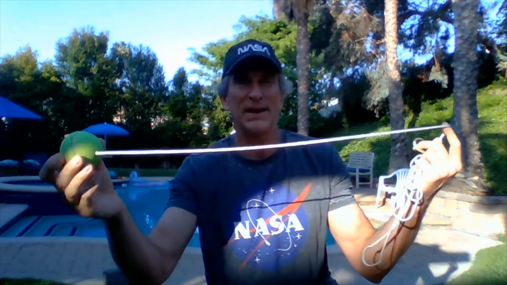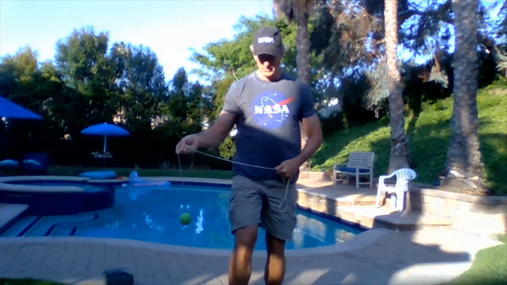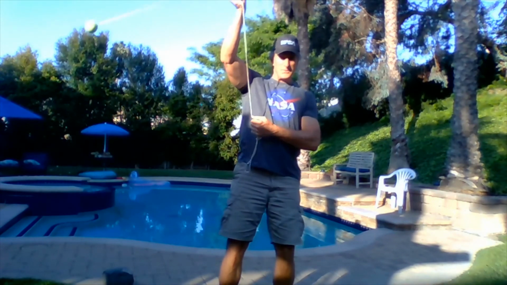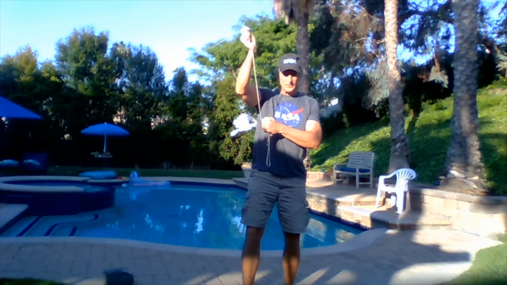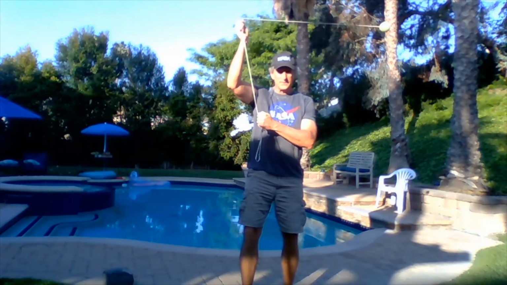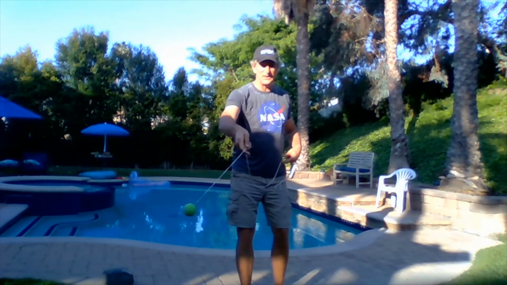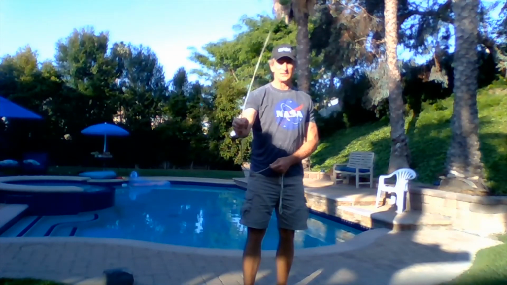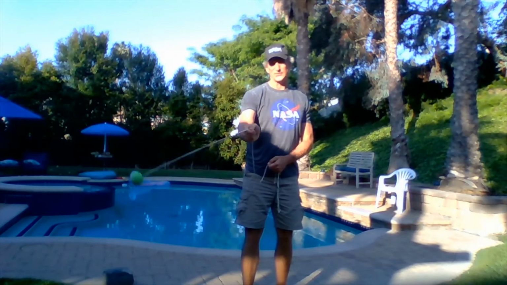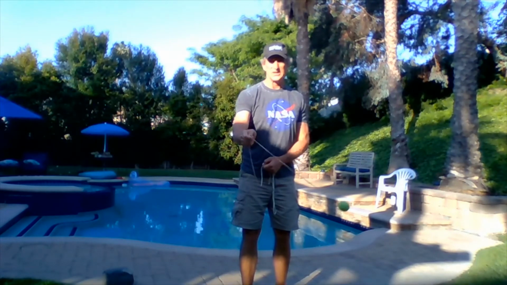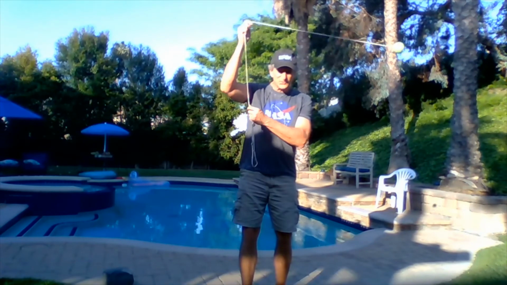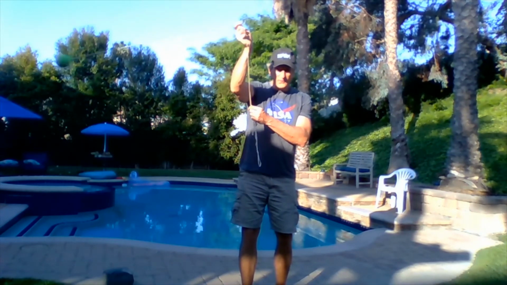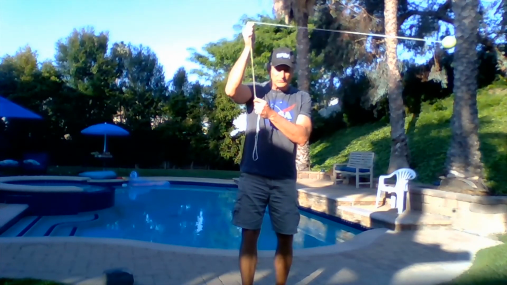So we've got a tennis ball on a string, and I can demonstrate two types of circular motion here. If I spin the ball around in a horizontal circle like this, we've got uniform circular motion. Another way I can do it is to spin the ball in a vertical circle like this. Another example of uniform circular motion. In all cases here, the ball is going at approximately the same speed. It's not speeding up or slowing down, so that's what we mean by uniform circular motion.